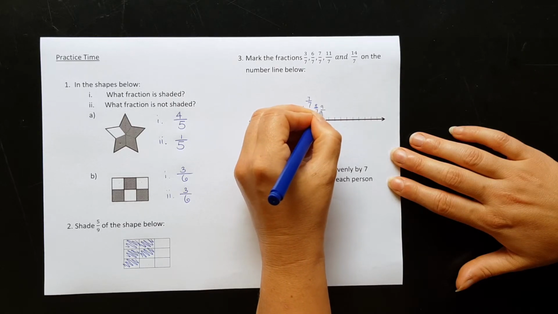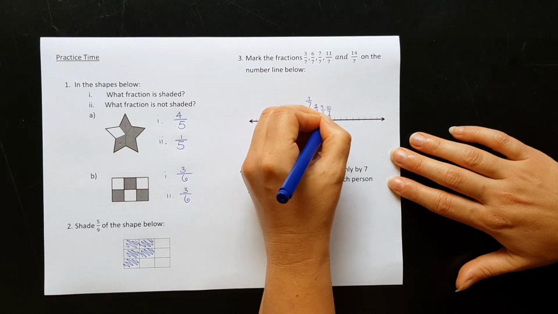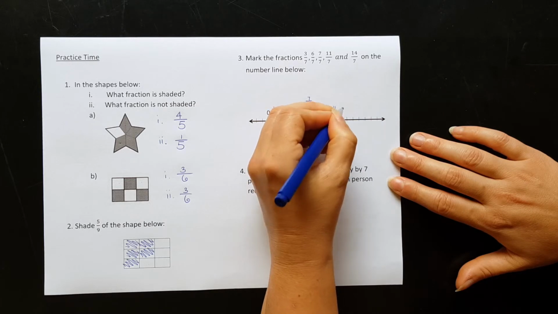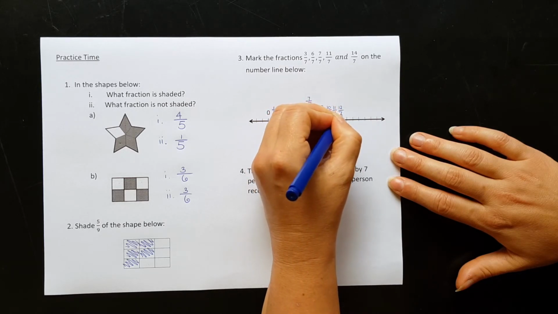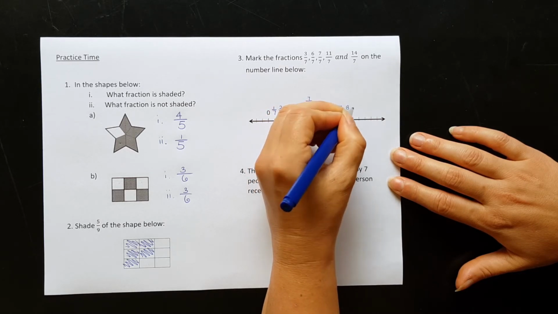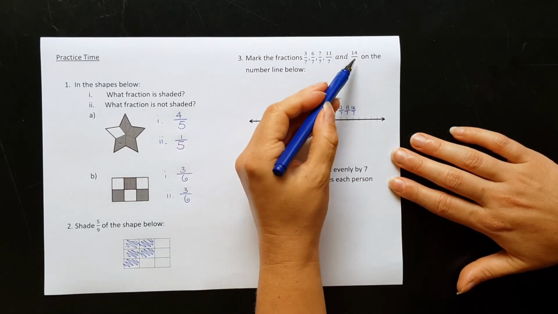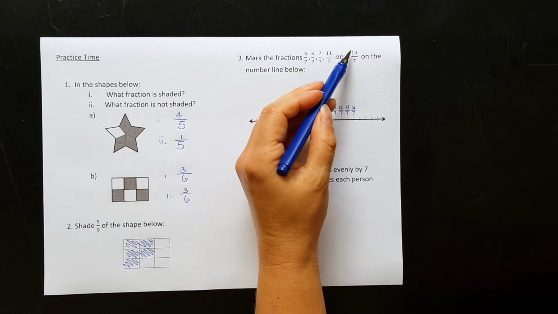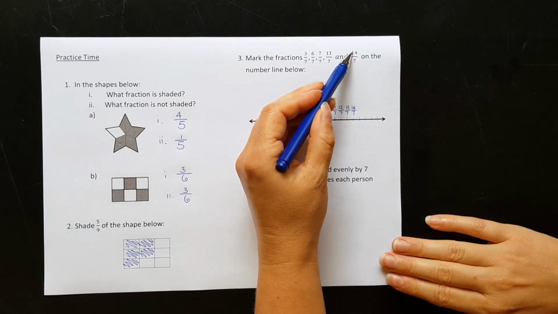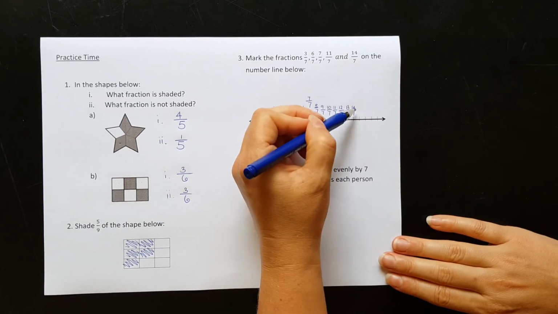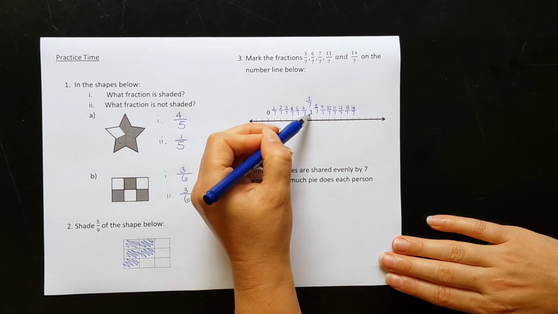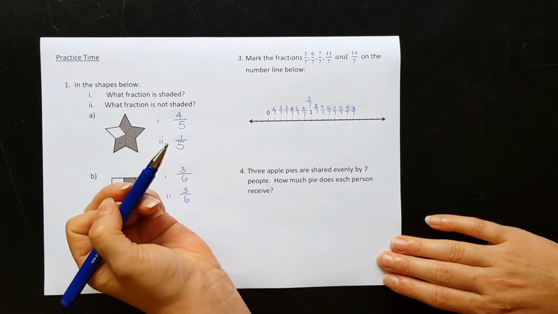8/7, 9/7, 10/7, 11/7, 12/7, 13/7, 14/7, which is actually as big as we need to go because that was my last one here. And 14/7, coincidentally, 14 divides by 7 twice. That is actually the number 2. So we have 0, 1, and this would be 2.